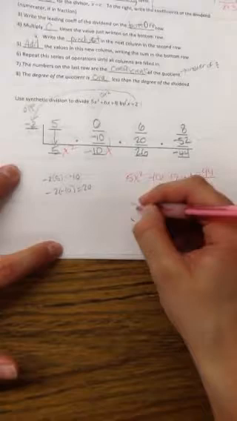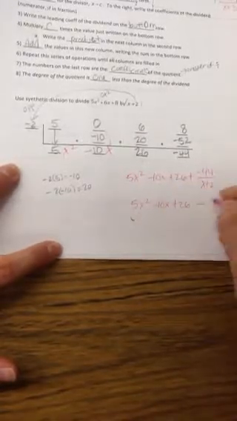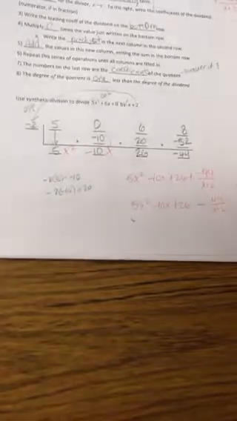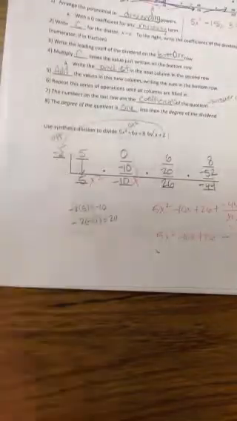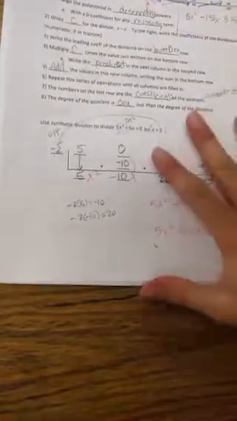Now you do also have the option to write this as 5x squared minus 10x plus 26 minus 44 over x plus 2, right? Because remember, plus a negative is the same thing as a negative, right? So this makes it nice for some of our problems to do it this way instead of to go the whole thing through long division. Okay?